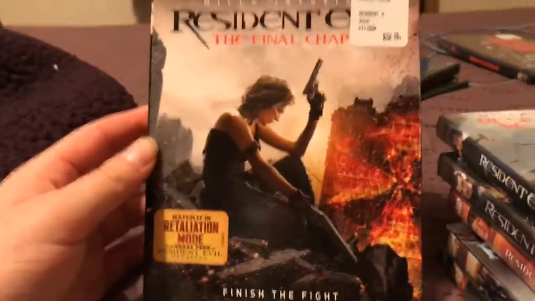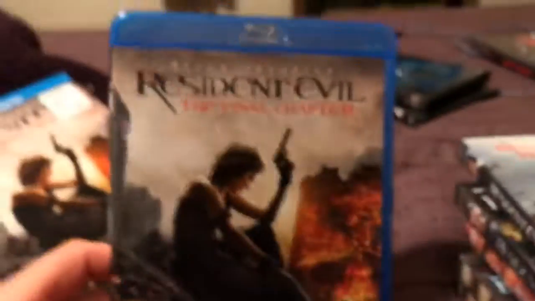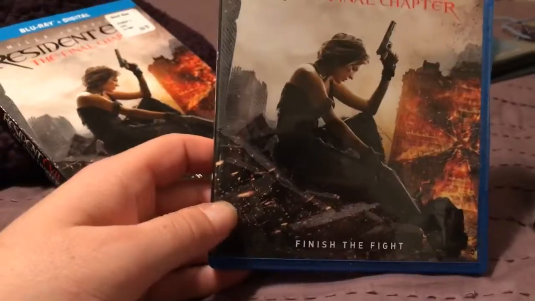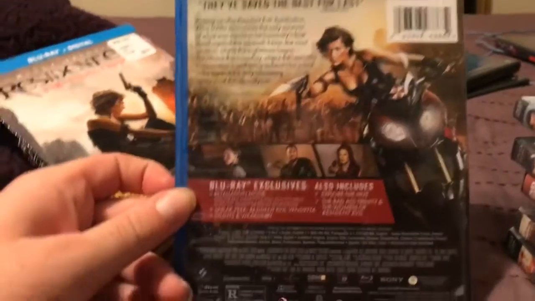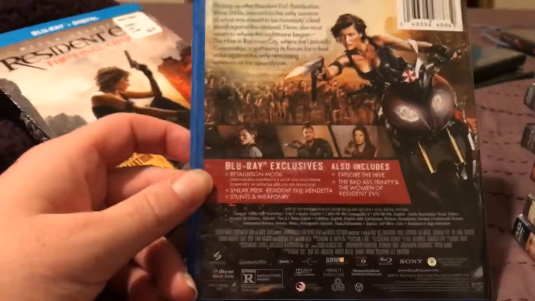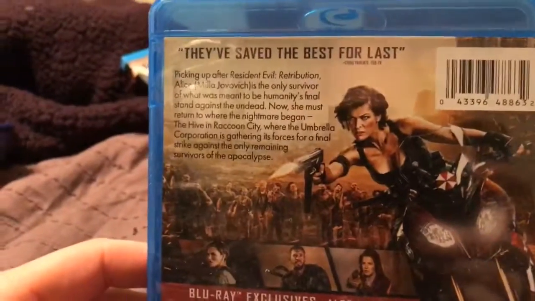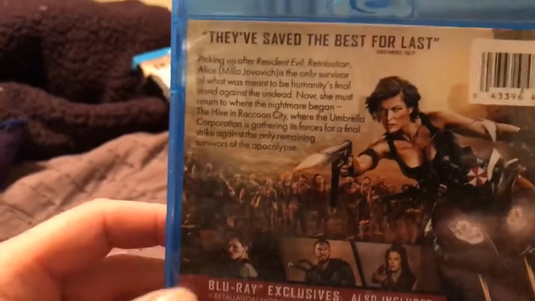And finally, the finale. Resident Evil: The Final Chapter. I got this movie on Blu-ray, and this is also the retaliation mode, which is... Alright, this movie undoes everything that the first 3 movies set up. We then find out that Alice is actually just a clone of the other founder of the Umbrella Corporation.